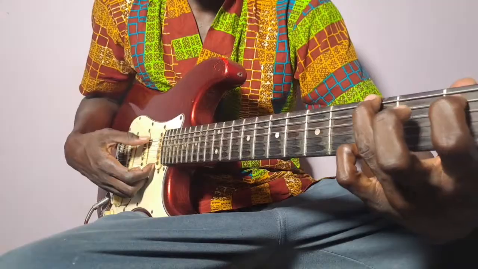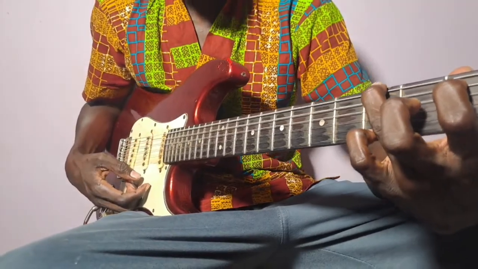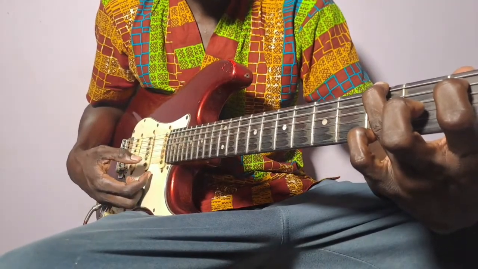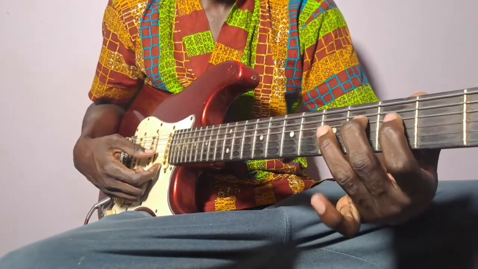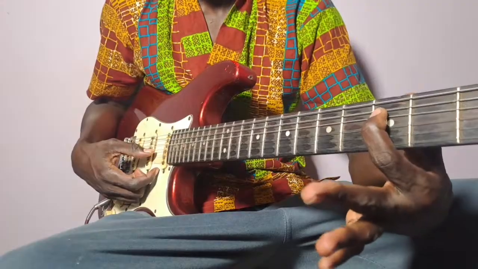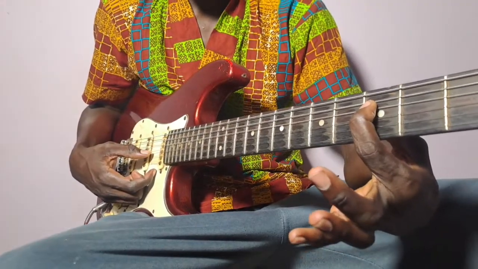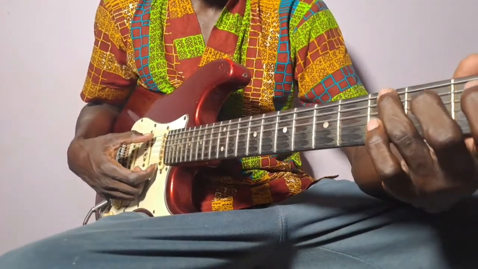G minor. This is the G minor 7th. Which note is G 7th note? G, this is G. Do, ti, do, do, ti, do. This is the G 7th note. F is the G 7th note. So we have.